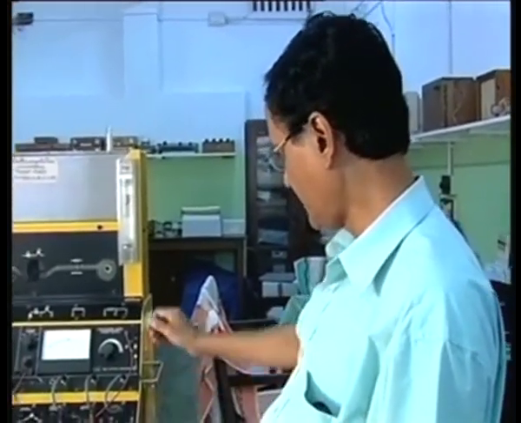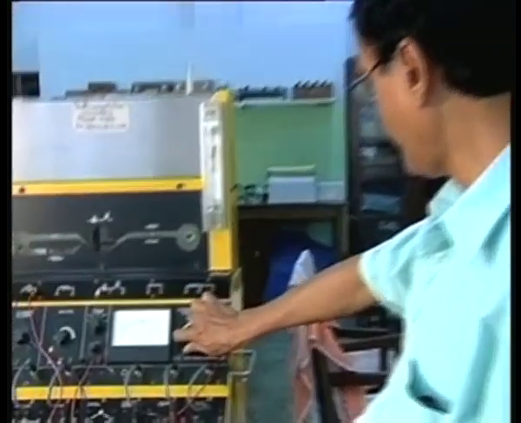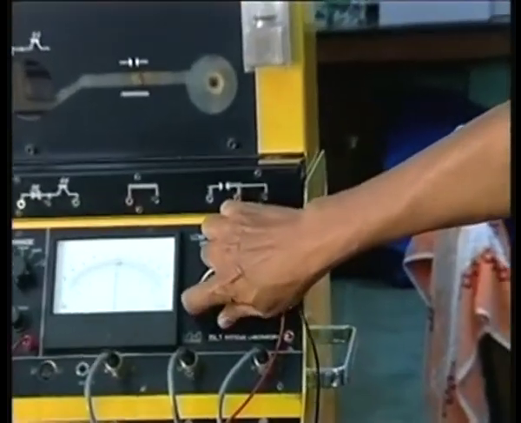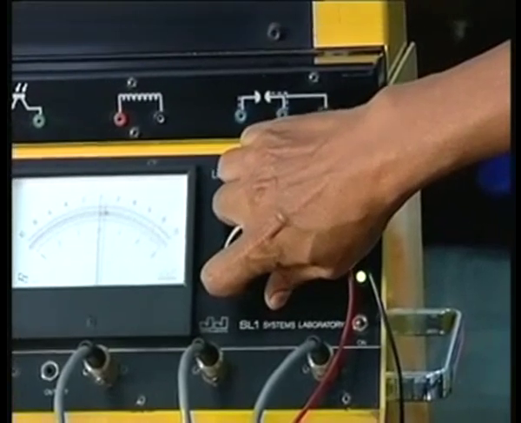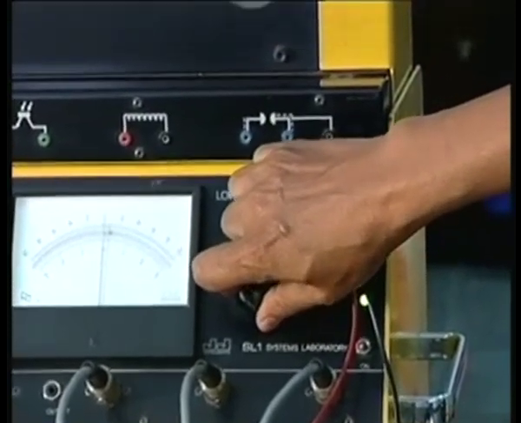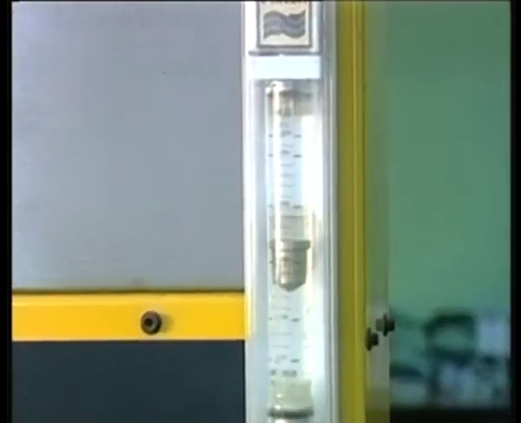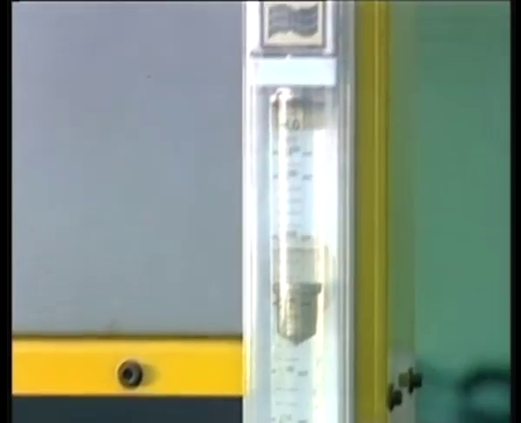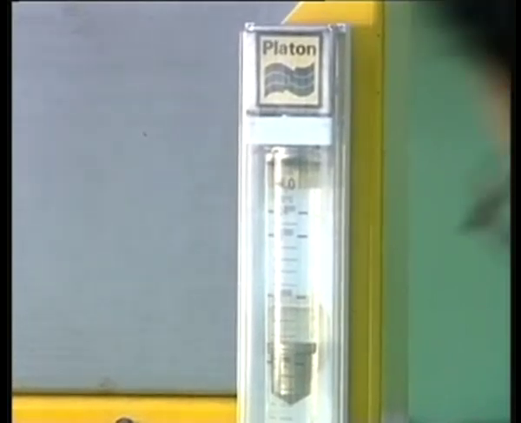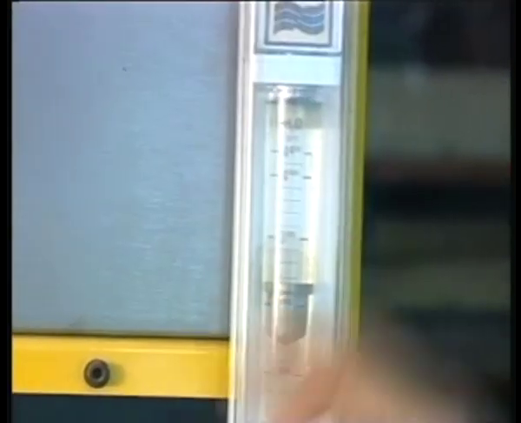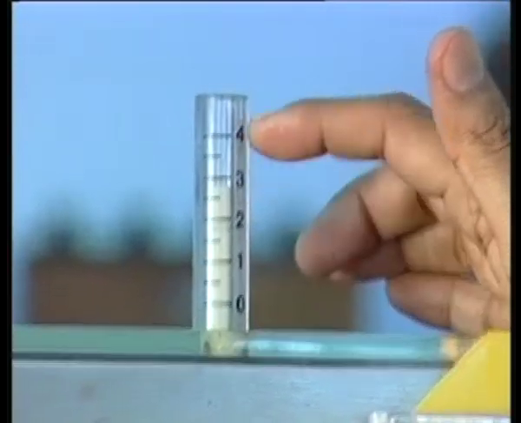Now you can see that if you increase the flow here, you can have a pump by which you can increase the flow. I have reduced the flow, so the bob of the flow meter is coming down, and this tapered glass is calibrated in terms of centimeter cube per minute, so it will give you the flow, and this height is also calibrated in terms of flow.